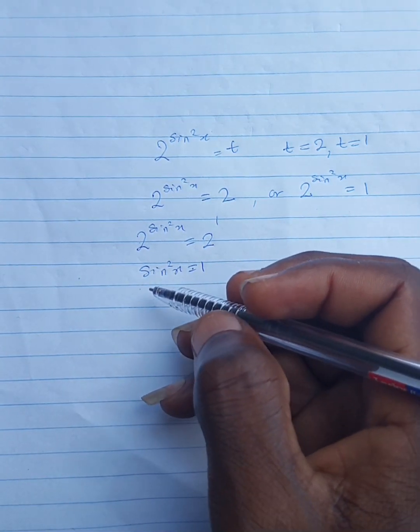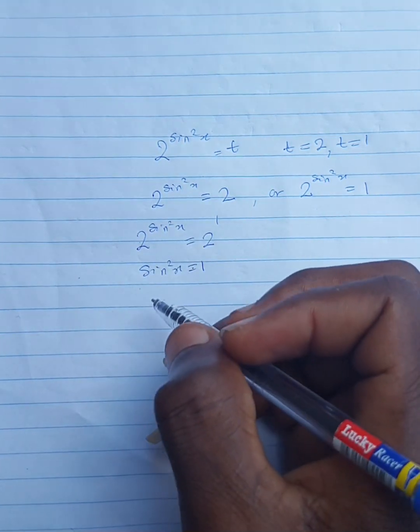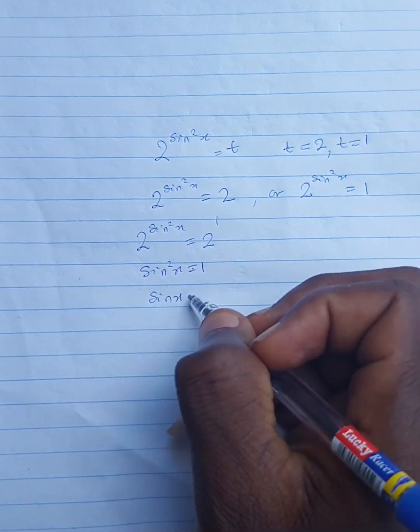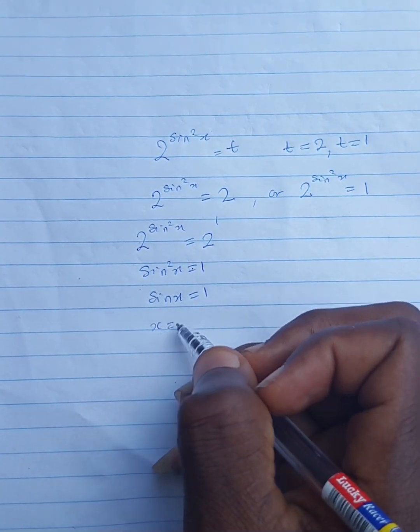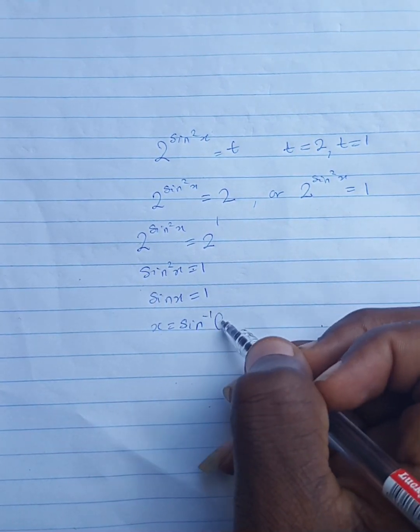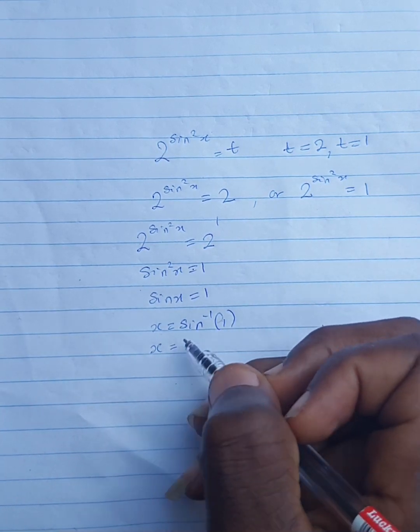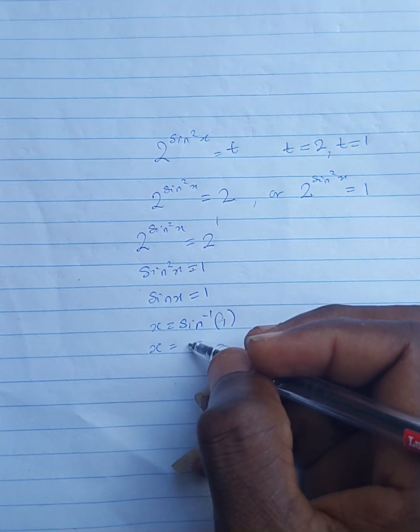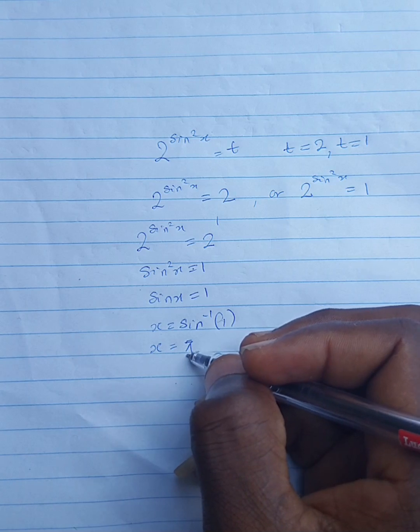So now what do we do here? We can take the square root on both sides so that sine x is equal to 1. So x is sine inverse of 1, and the sine inverse of 1 is simply pi over 2.